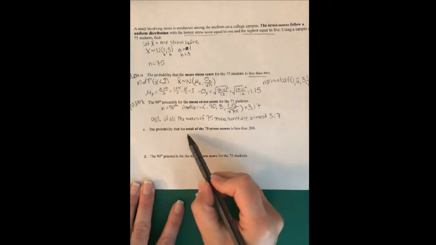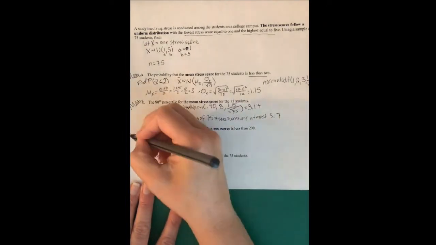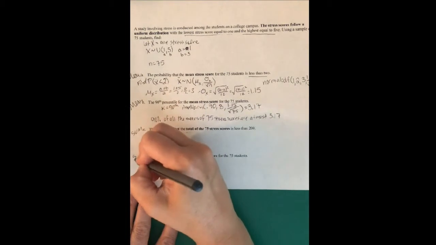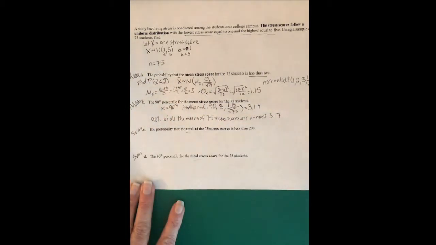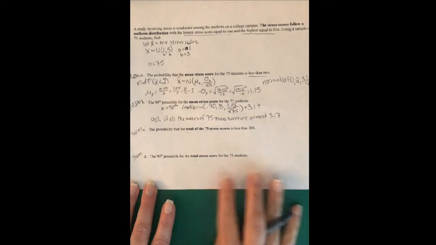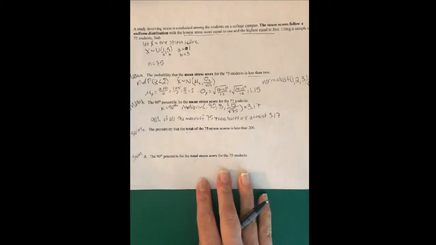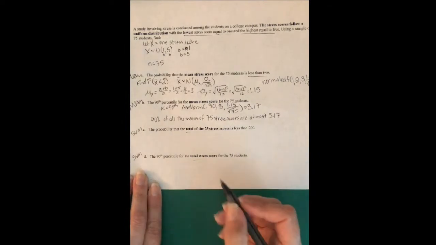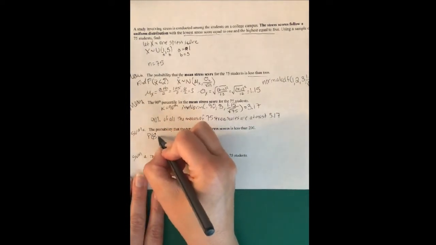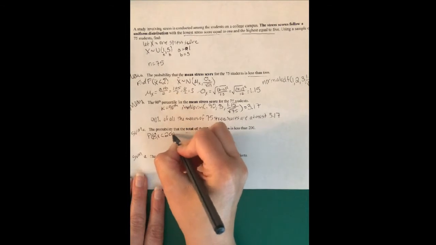So C and D, you can see we've highlighted here total. So these are going to be using the CLT for sums. So the probability that the total of the 75 stress scores is less than 200. So we are trying to find the probability the sum of the stress scores is less than 200.